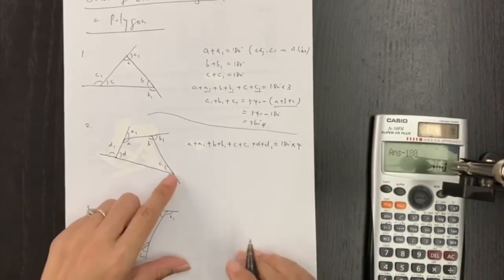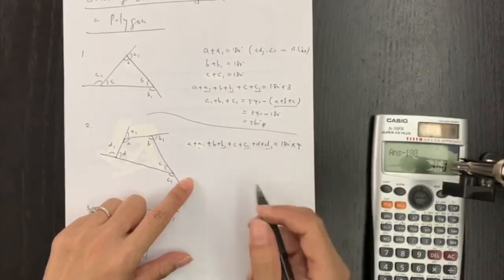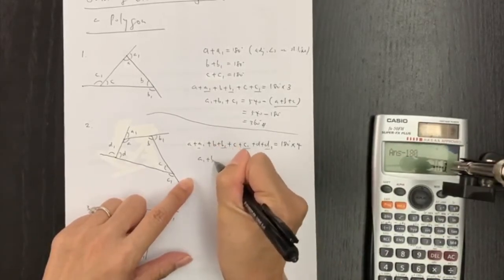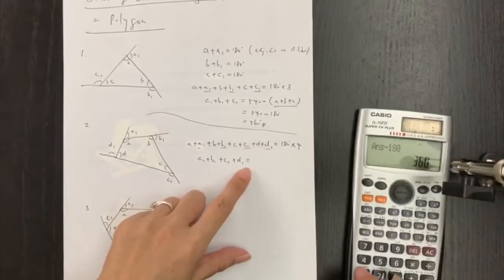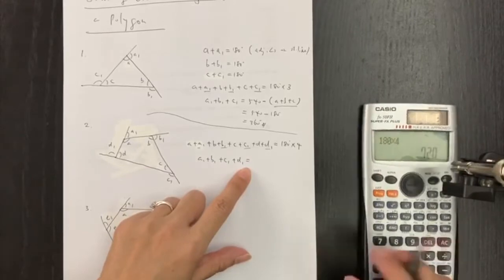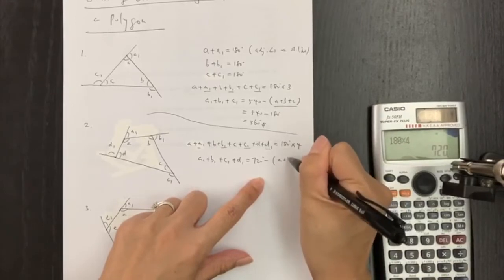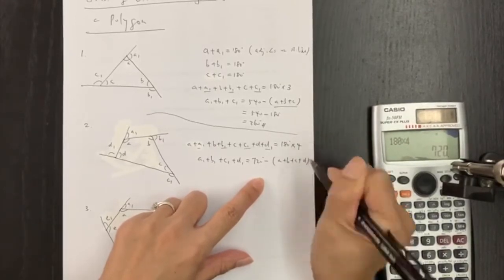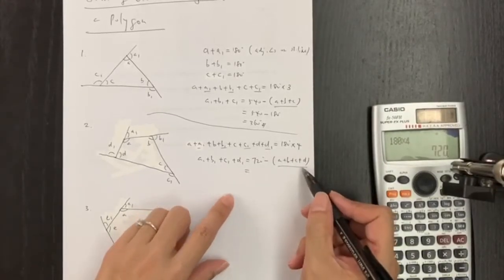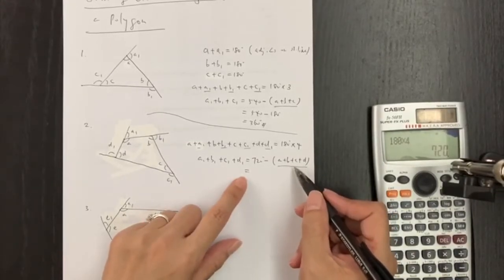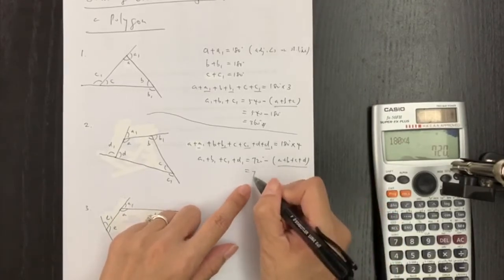Now we want to work out the exterior angles. These are the exterior angles we have. So A1 plus B1 plus C1 plus D1 is equal to 180 times 4, so that is 720, minus A plus B plus C plus D. What is A plus B plus C plus D? This will be the total interior angles of a quadrilateral.